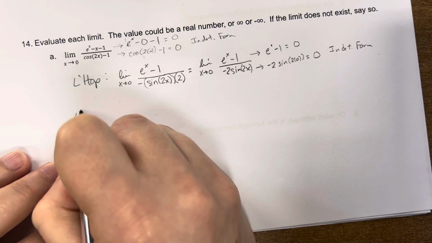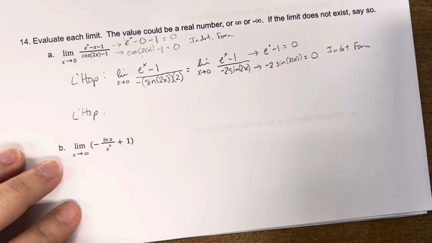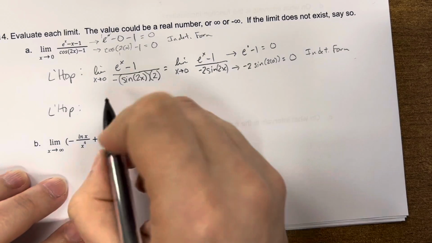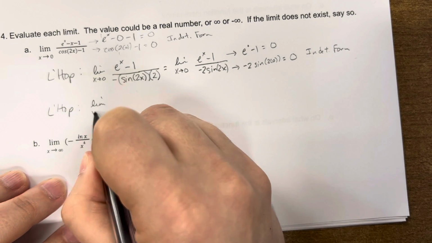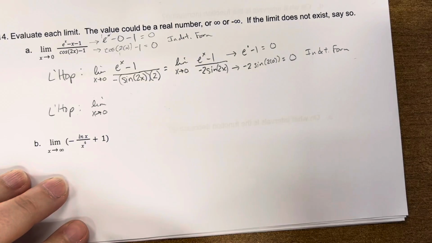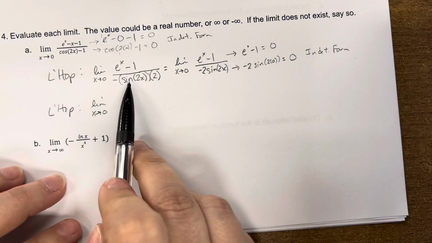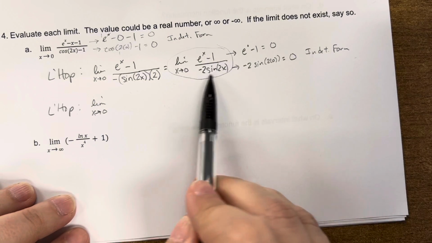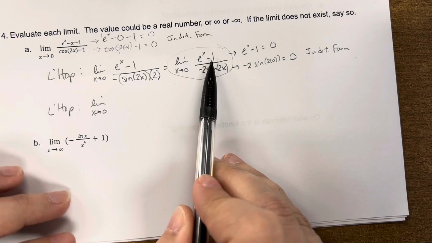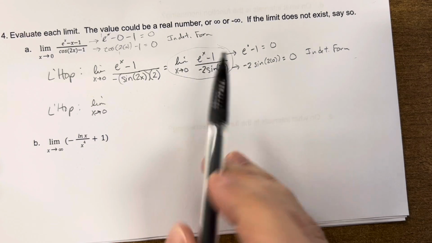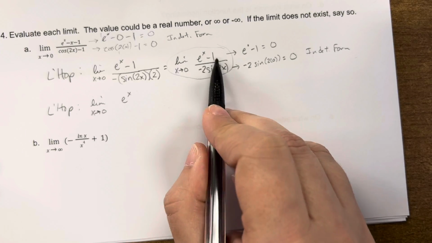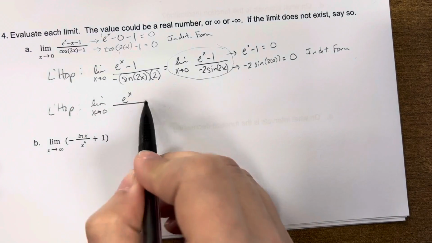Okay, which means I need to do L'Hopital's rule again. If you end up with another indeterminate form, just do it again. So again, this is still going to be the limit as x approaches 0. But this time I'm doing the derivative of this. I think I'm going to look at this one just because it was simplified a little bit. So let's start with the top. The derivative of e to the x is e to the x. The derivative of this minus 1 would be 0, so that goes away.